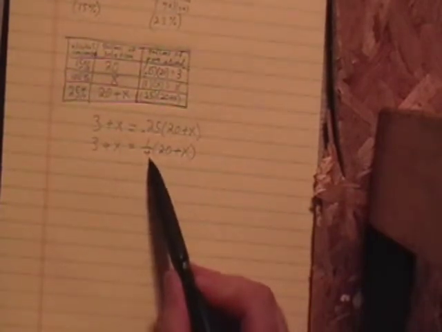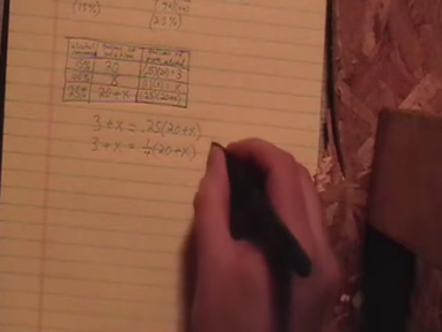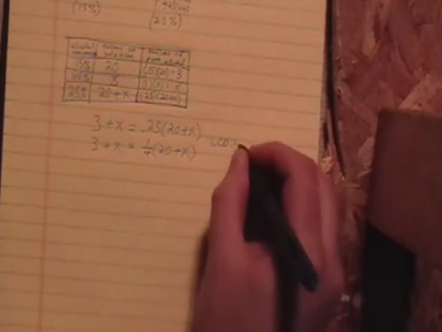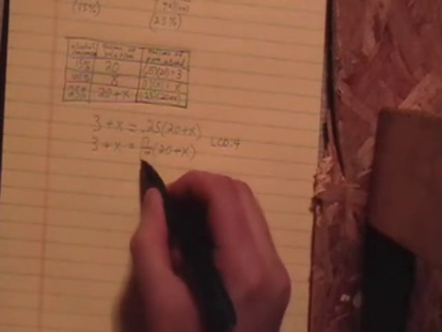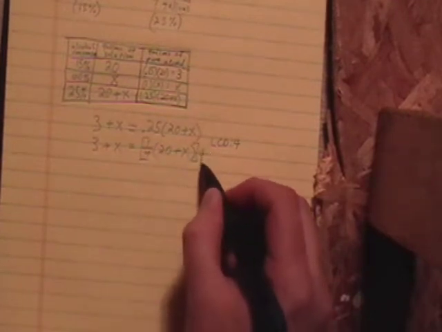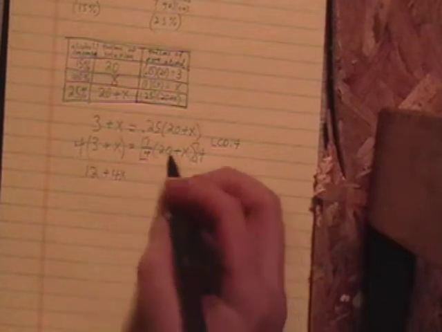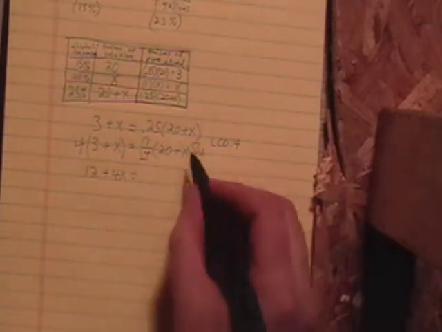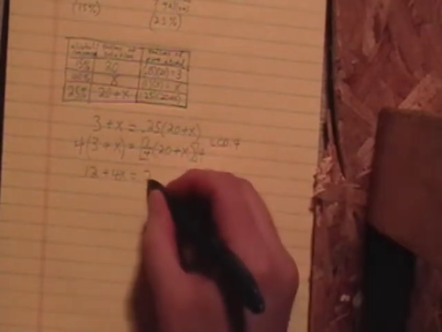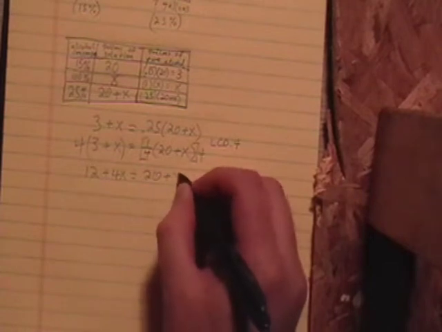So how do I eliminate this denominator? We use our LCD of 4. I'm going to multiply this side by 4, and I can do that as long as I multiply this side by 4. So we end up with 12 plus 4x equals 4 times 1/4, those cancel, 20 plus x.